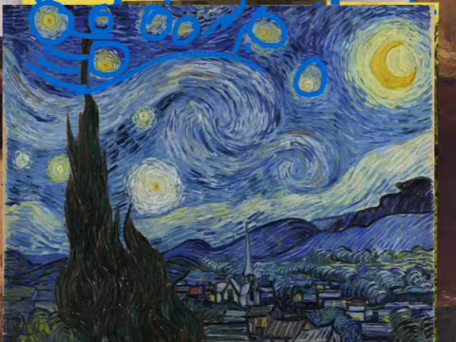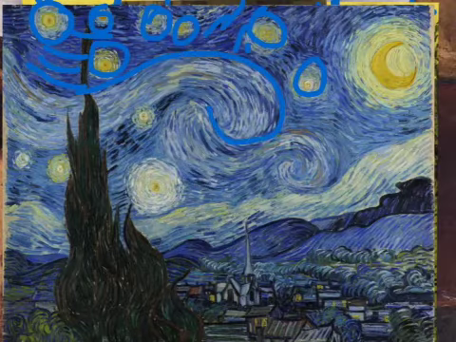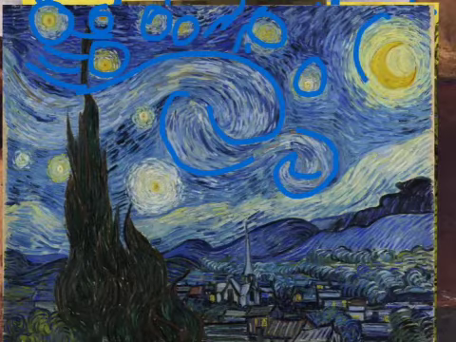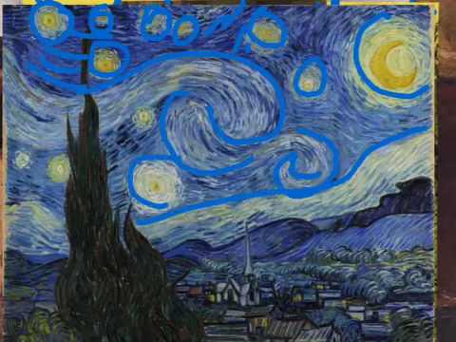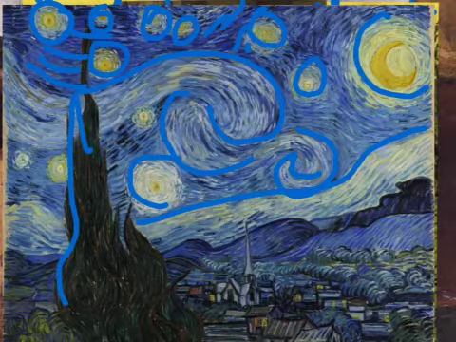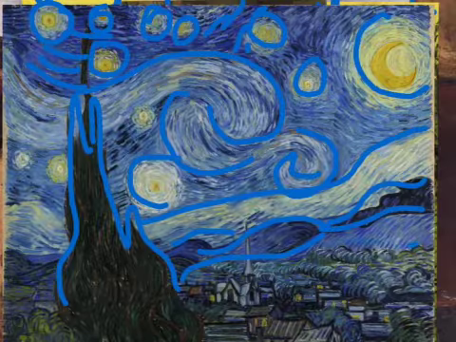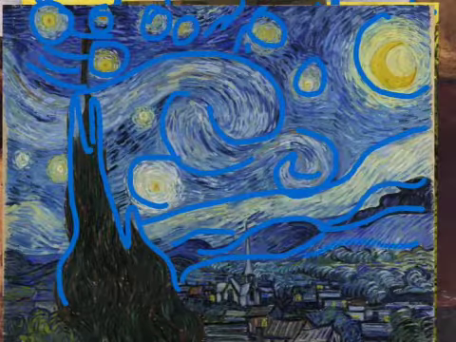But we see the lines creating shapes. Beautiful, swirling shapes. Everything becomes a shape that gives it an overall feeling of a wavy, almost hypnotic type atmosphere.